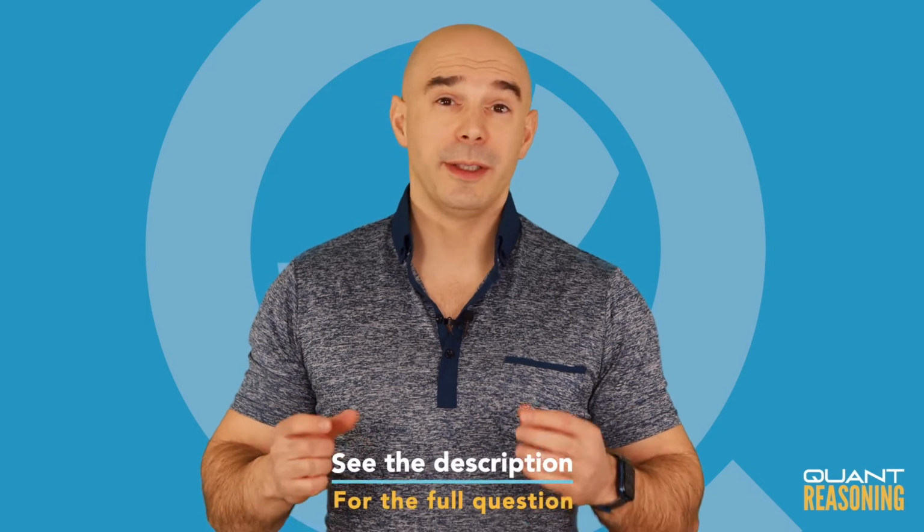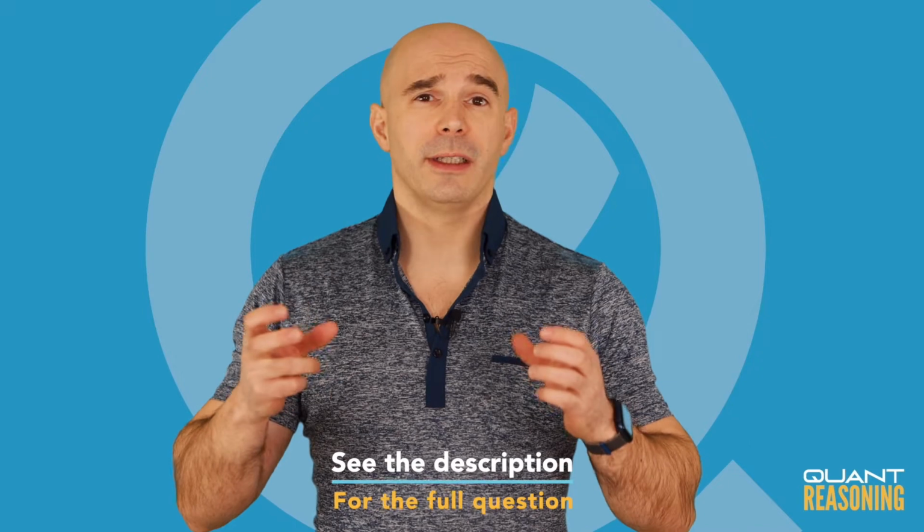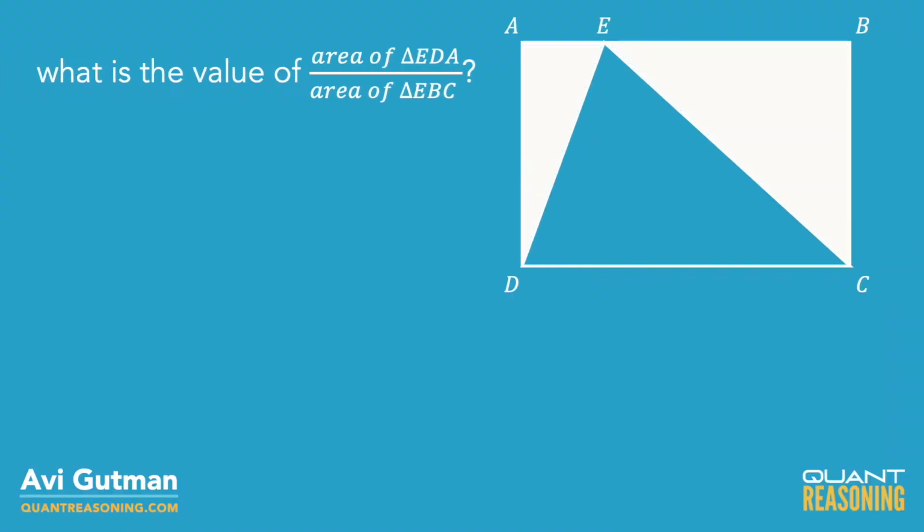So the bad news in this question is we need to find the ratio of two areas of two different triangles. The good news is that both of these triangles are right triangles, and not only that, one of their legs is the same because this is a rectangle.